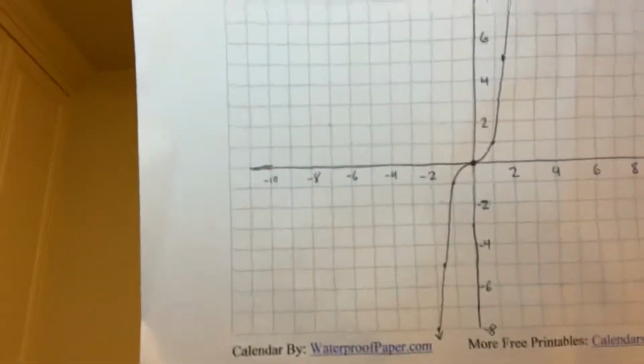Okay, so for my base function, I've chosen y equals x to the power of 3. And the way that that would look on a graph is like so. And we're going to be making a few transformations to this function.